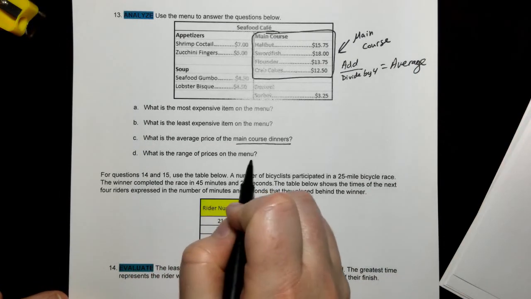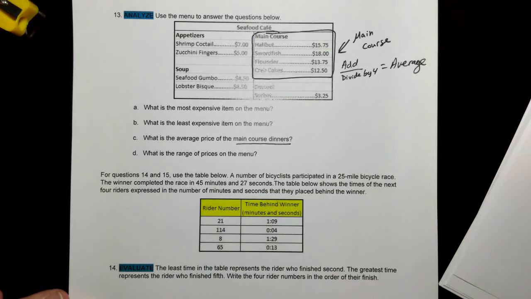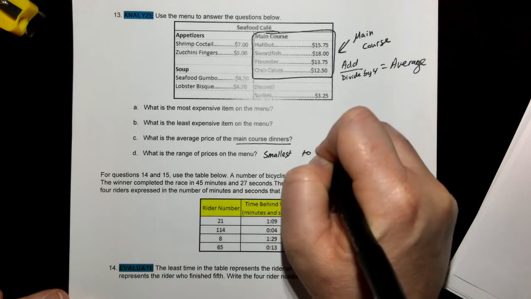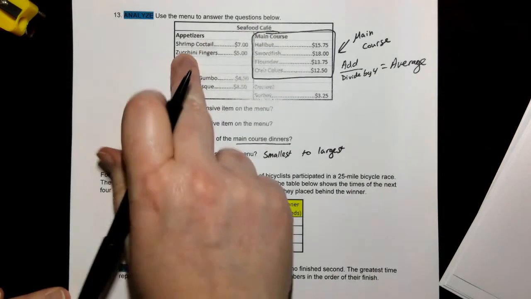What is the range of prices on the menu? So now you're going to go to the smallest number to the biggest number. Smallest to largest. And that's on the menu. So this whole thing is the menu.